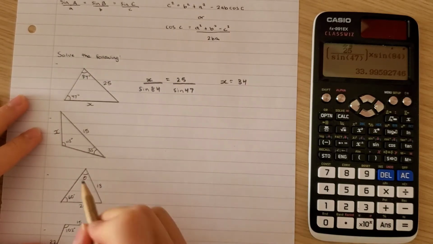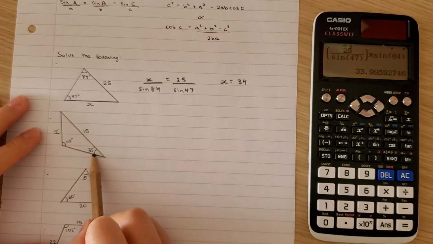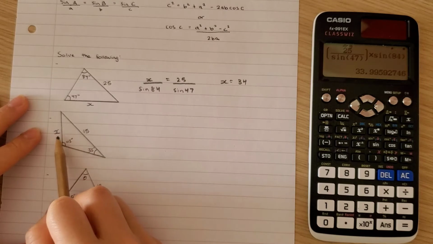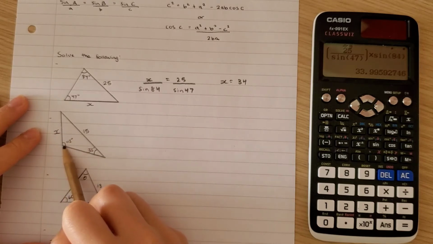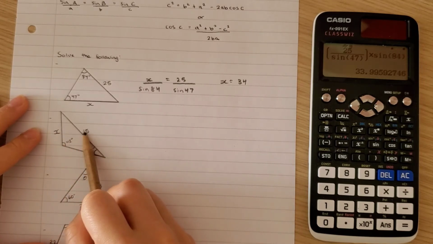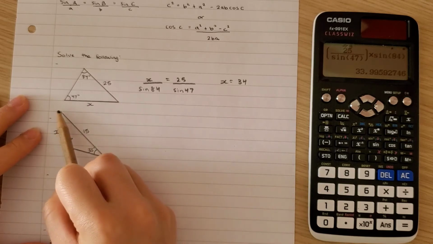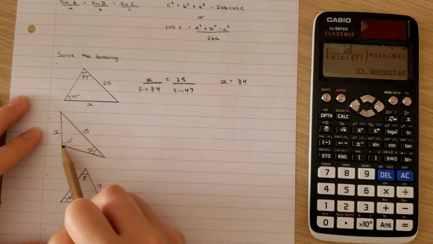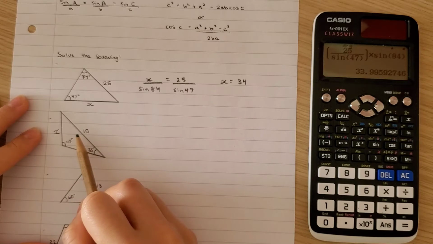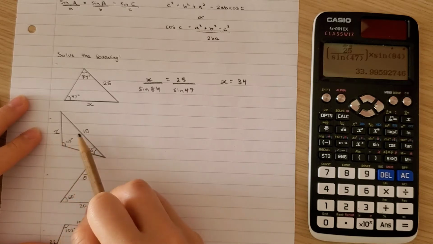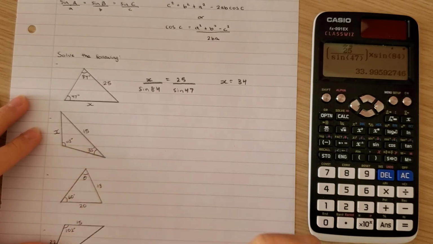The next one. So we have an angle and a side, which is one pair, and an angle and a side, which is another. Take into account that the side has to be opposite that angle in order for it to be a pair. So now that we've got two pairs, we can use the sine rule again.